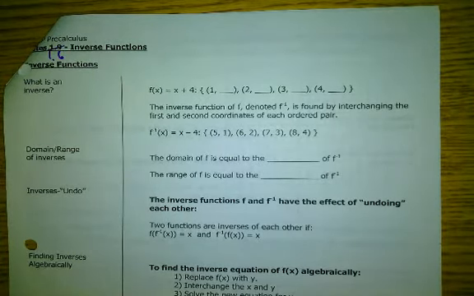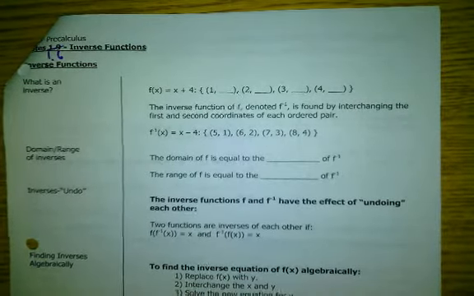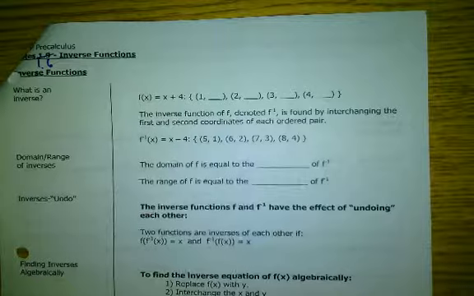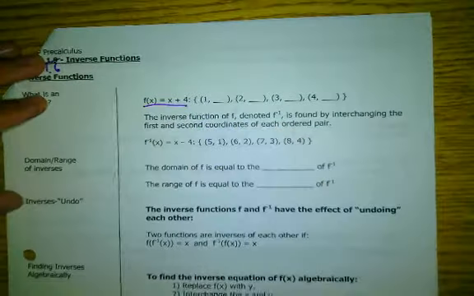Now, before we get to the whole undoing thing, let me introduce you how to find these things, and then you're going to realize how they undo each other. Take, for example, the function x plus 4. If you plug in 1 in there, you get 5. If you plug in 2, you get 6, etc., right? Are we all okay with that? All we did was find ordered pairs.